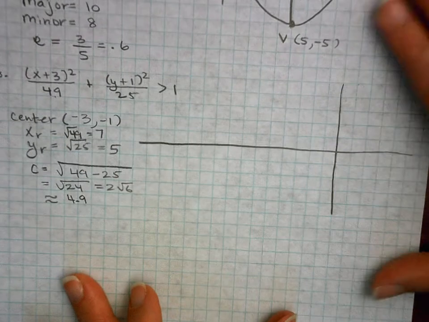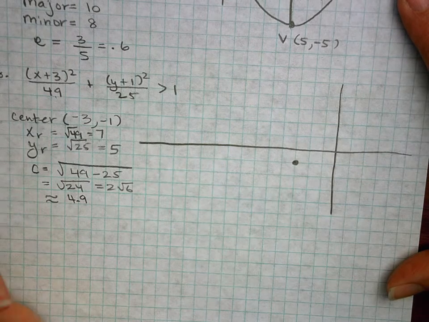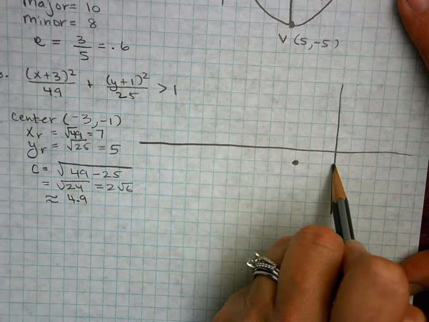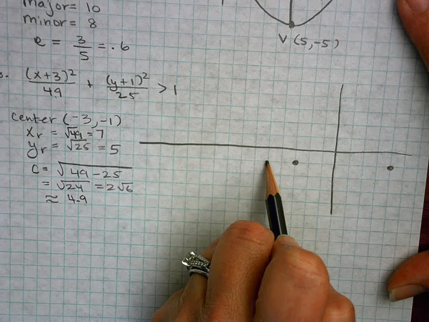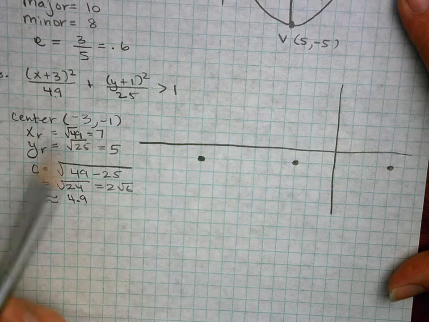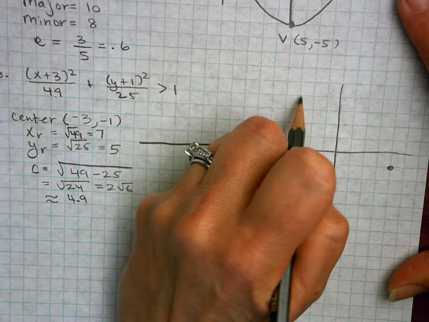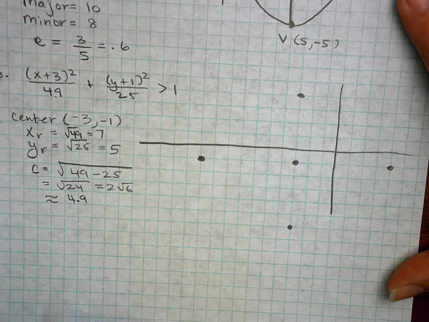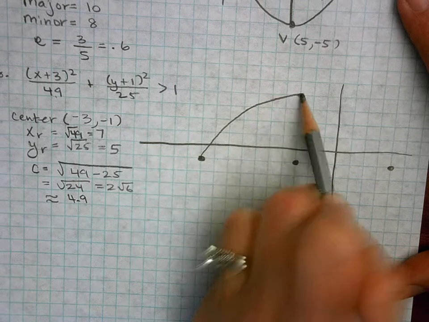So my center is at -3, -1, so that's right here. My X radius is 7, so I want to go left and right 7. And my Y radius is 5, so then I'm going to go up and down 5. And then go ahead and make that look as much as I can like an ellipse.